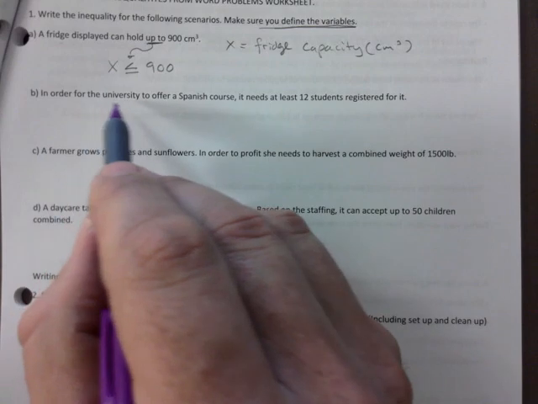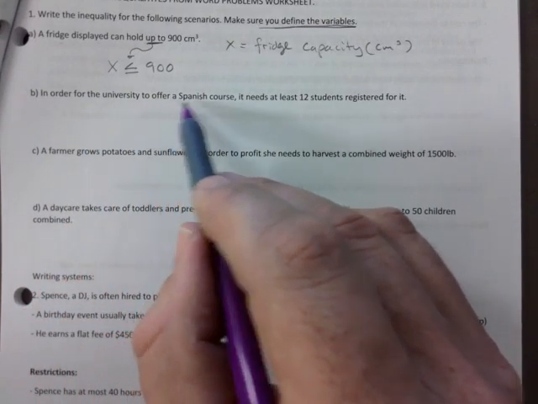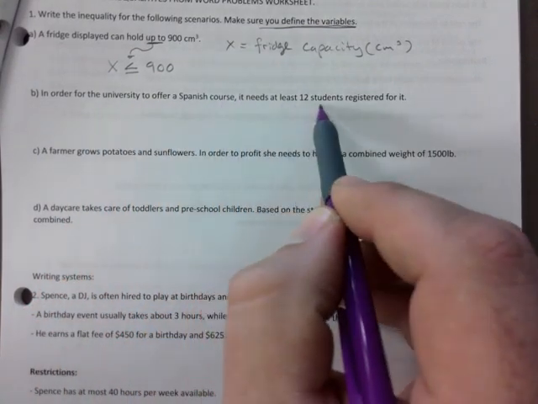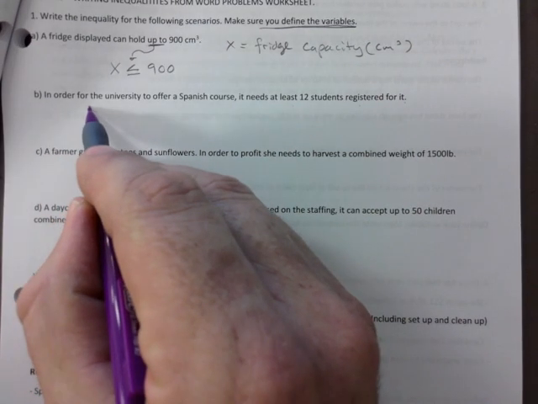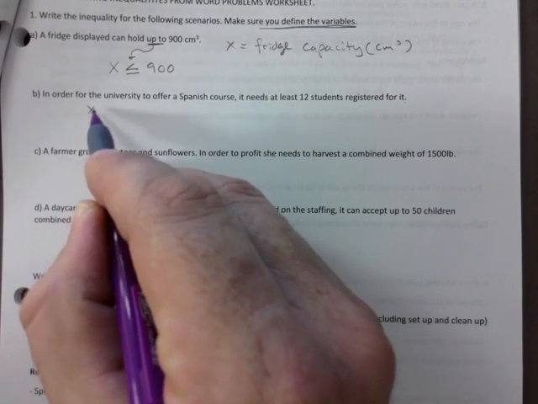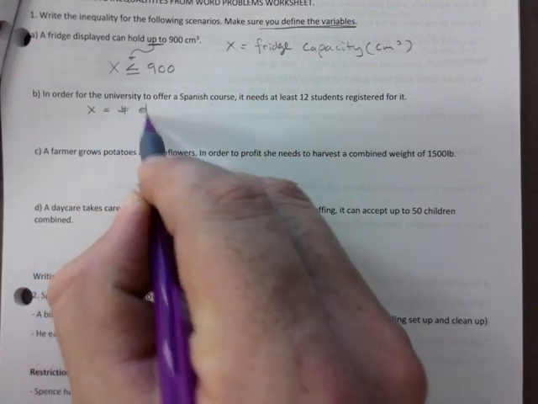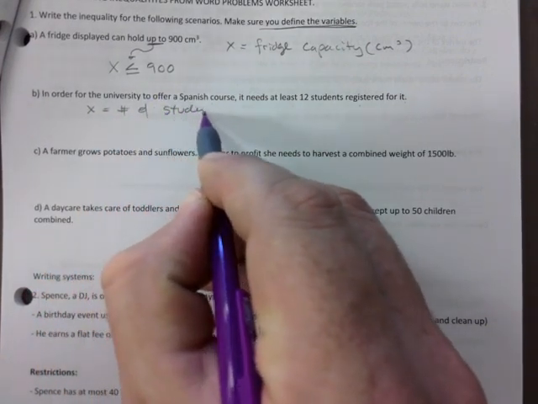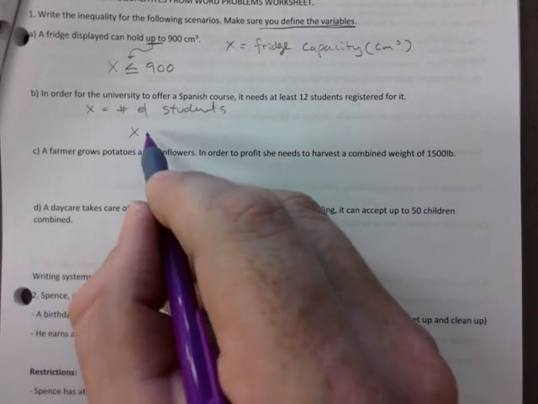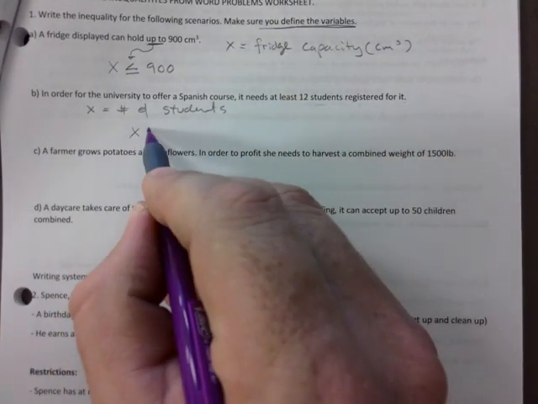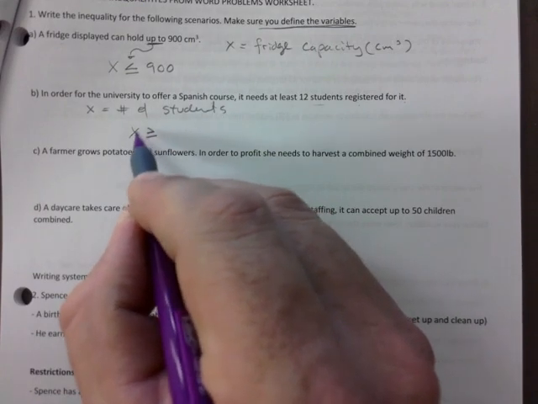In order for the university to accept to offer a Spanish course, it needs at least 12 students registered for it. Okay, so let X be number of students registered. So X would have to be at least 12. So the number of students would have to be greater than or equal to 12.